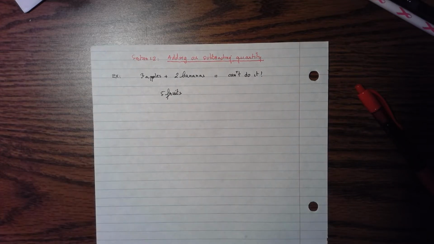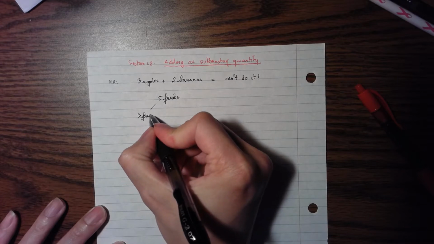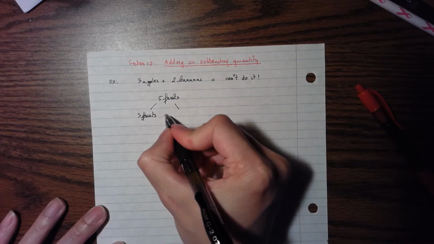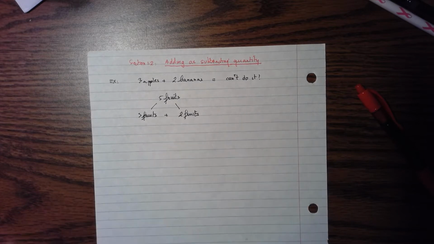Well, the answer 5 fruit is only correct if we say it like this: if we have 3 fruit added to 2 fruit, then we have 5 fruit. But we have 3 apples added to 2 bananas. We cannot have 5 fruit. We cannot have 5 apples, nor can we have 5 bananas. It doesn't work that way.